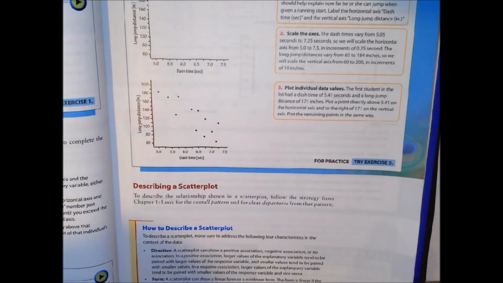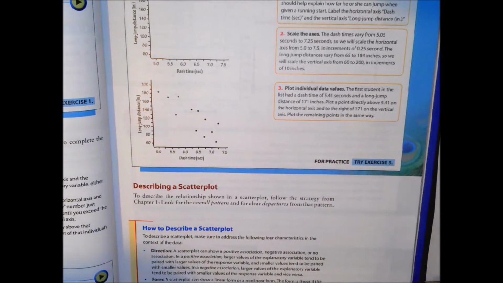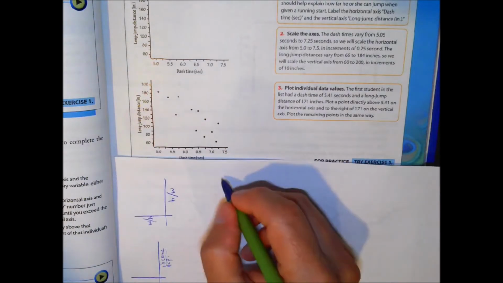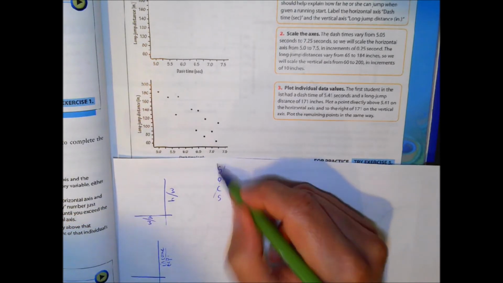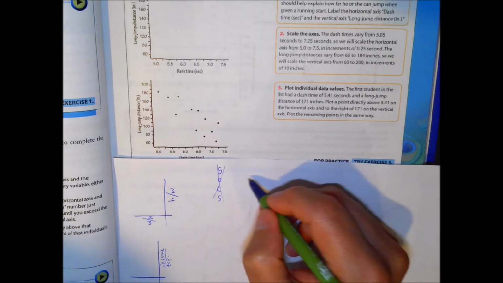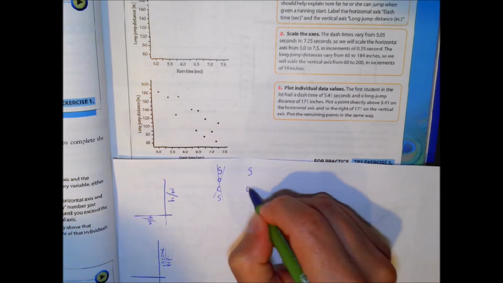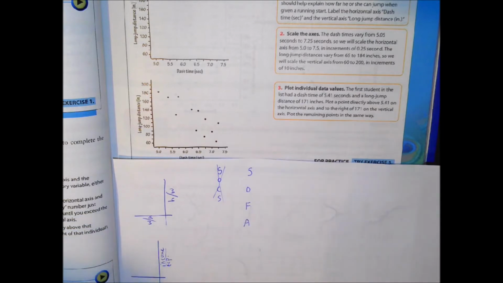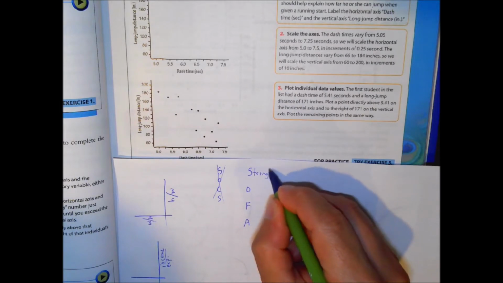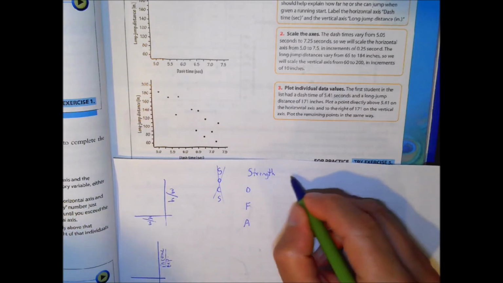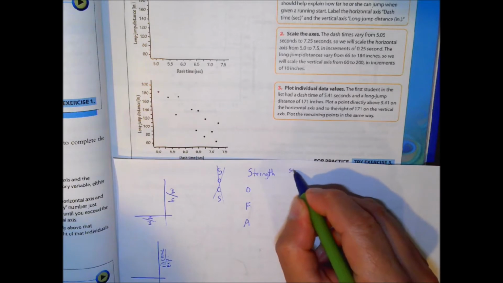Now, when you look at these scatter plots, remember how before we described things with SOCS? That was with just one variable. Now we're going to think SOFA. The first thing we're going to think about is strength. Is it a strong association, moderate, or weak? We're going to think about how strong it is.